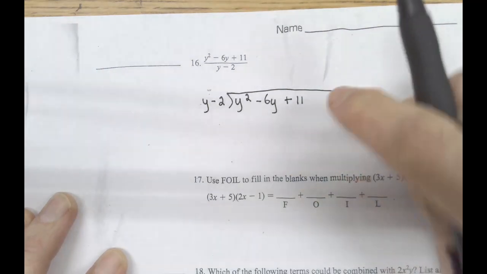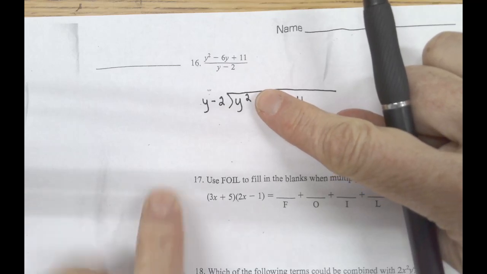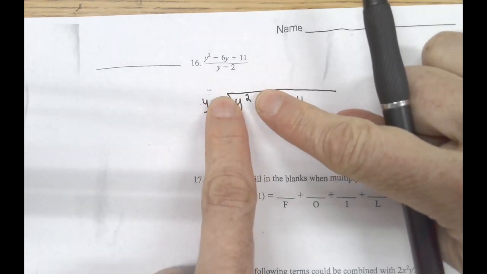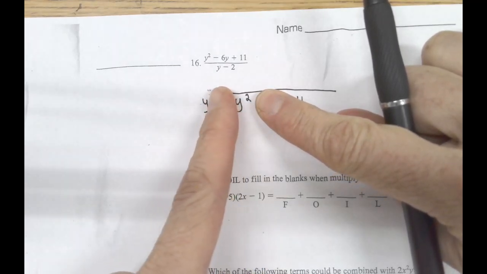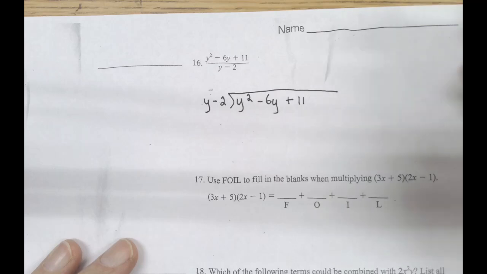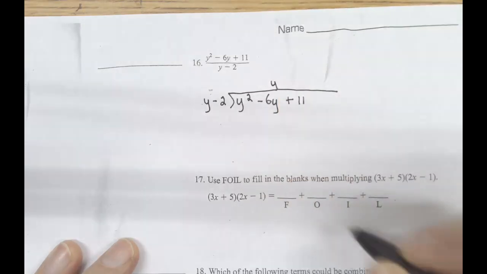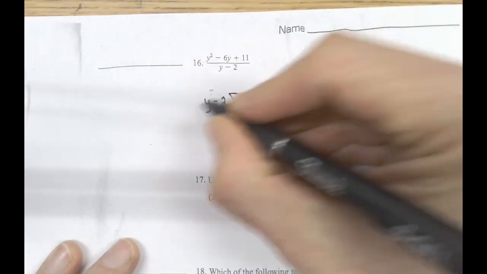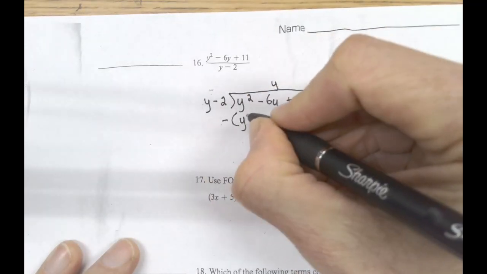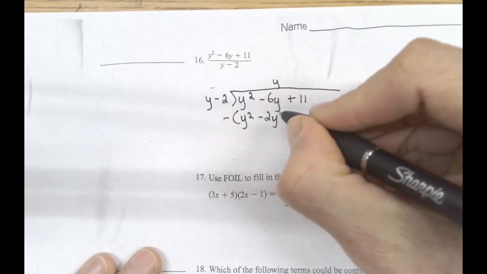Alright, so what you want to do when you're dividing is you look at that term and that term there, the y squared and the y. Basically I'm asking, what is y squared divided by y? And the answer is y. So we're going to multiply this by y. Y times y is y squared. Y times the minus 2 is minus 2y.